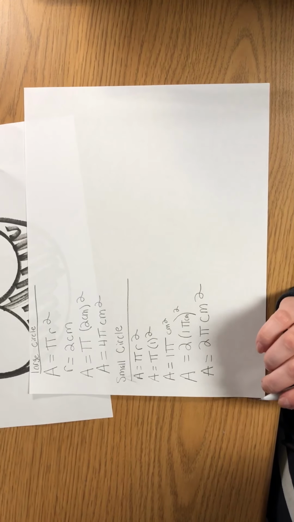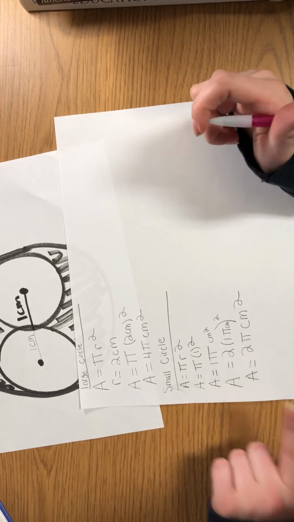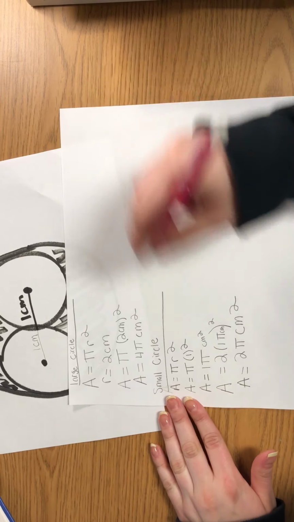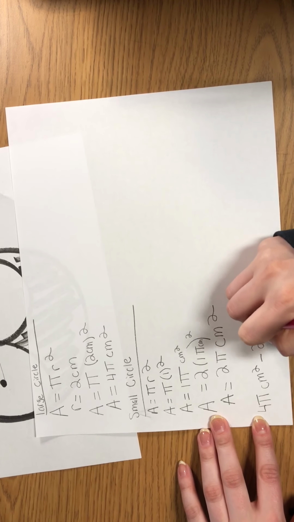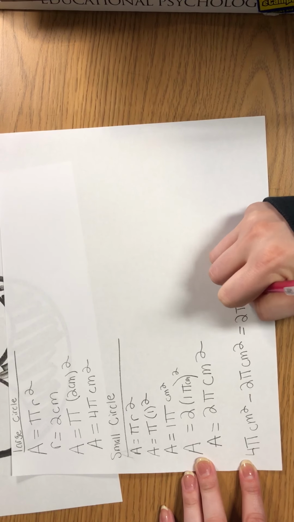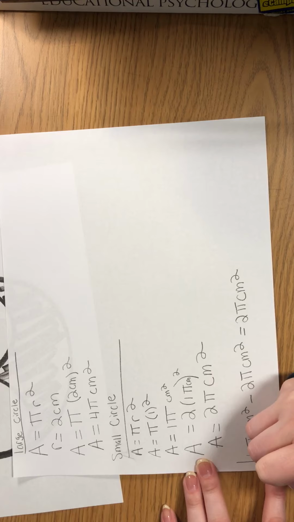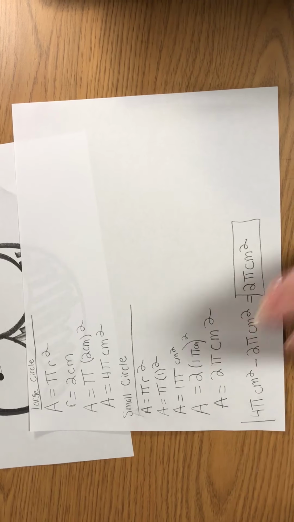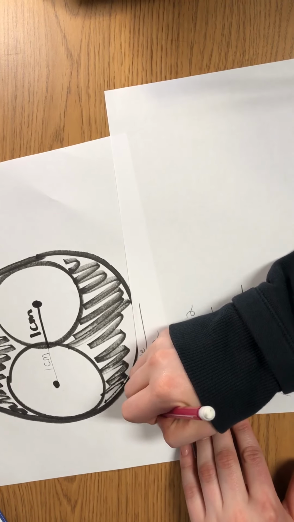So now that we have the area of the large circle and the area of the 2 smaller circles, we want to subtract the area of the small circles from the area of the large circle to find our final answer, which is the area of the shaded regions. So we are going to take our 4 pi centimeters squared minus our 2 pi centimeters squared to give us 2 pi centimeters squared. And this is our final answer. So that is how you do part A.